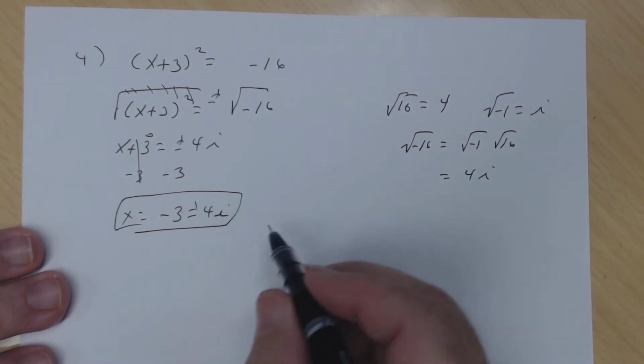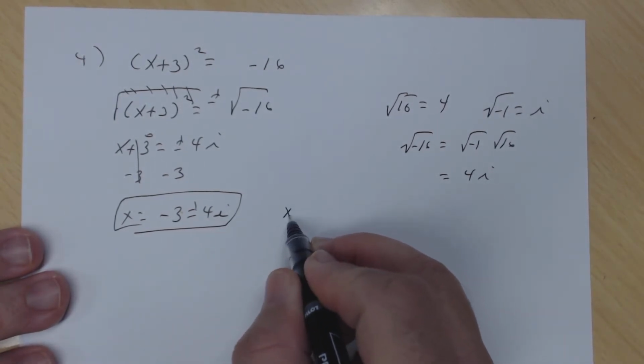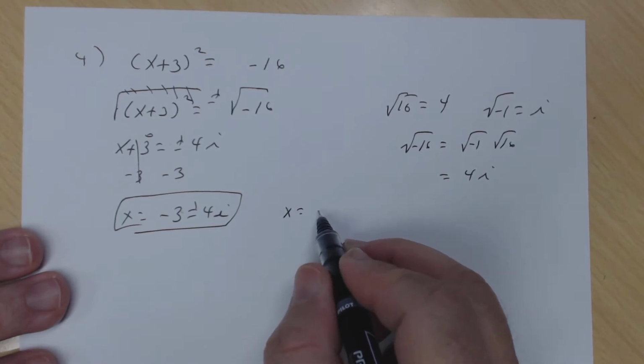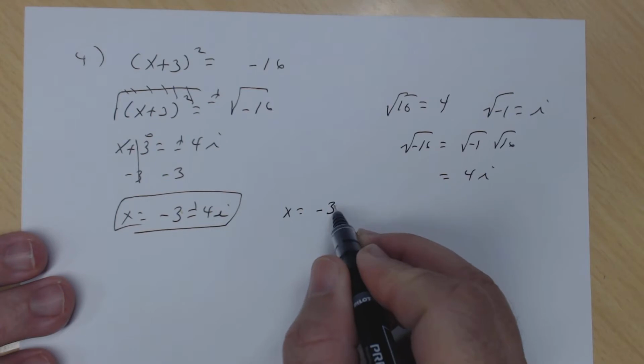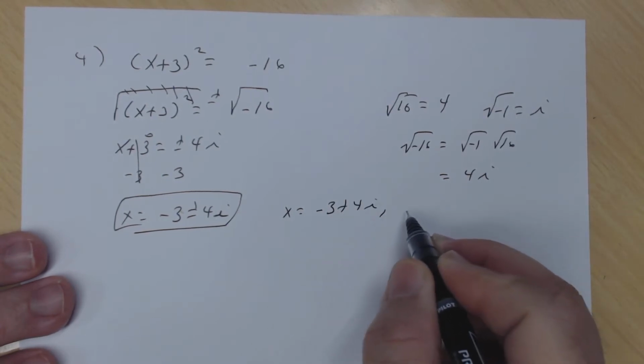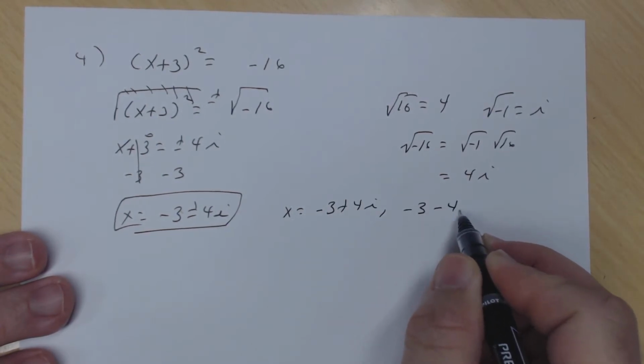So that's in compact form. Now if on MyMathLab they ask you to separate the solutions using commas, you would say negative 3 plus 4i, comma, negative 3 minus 4i.